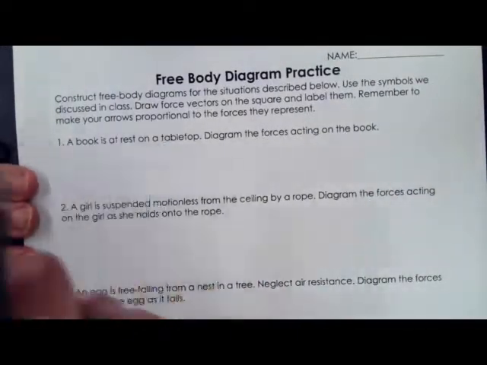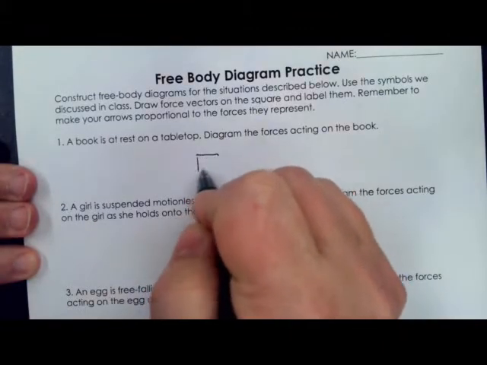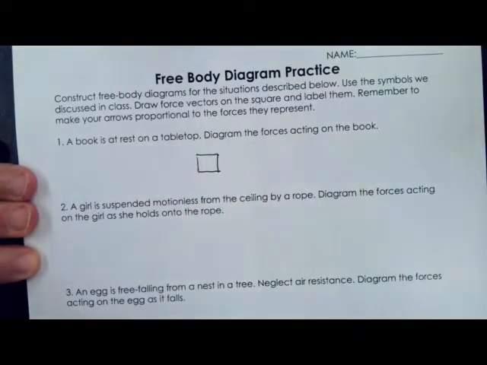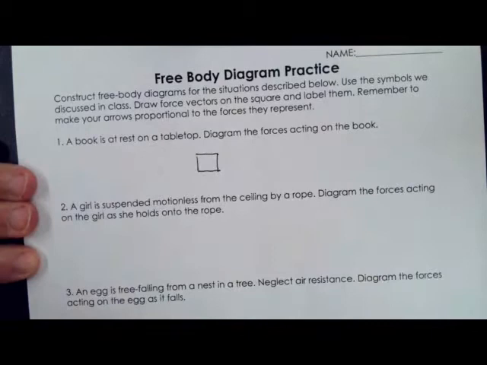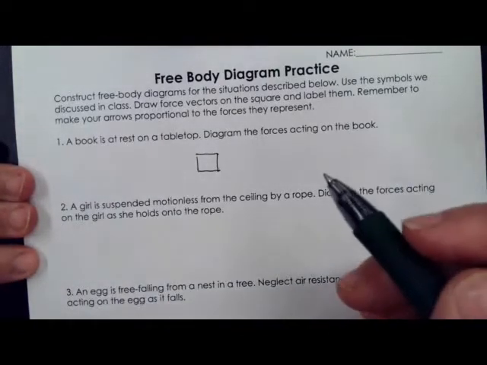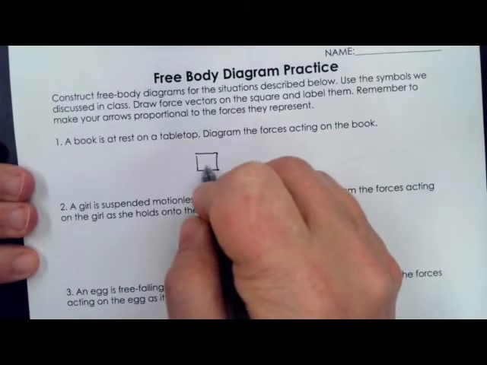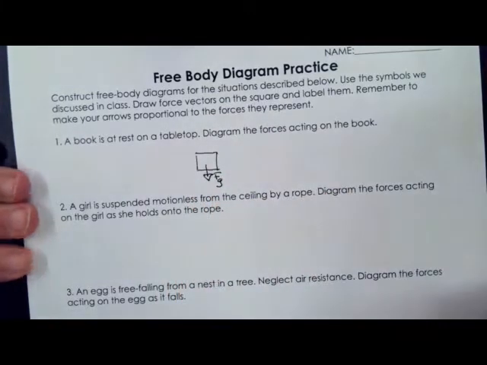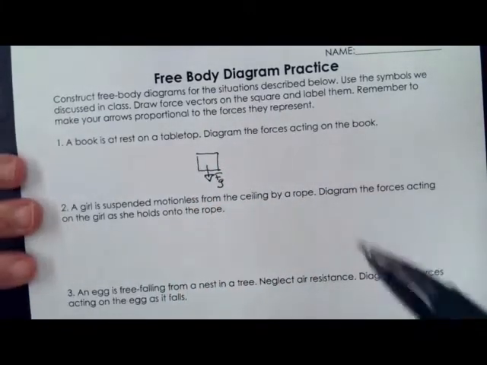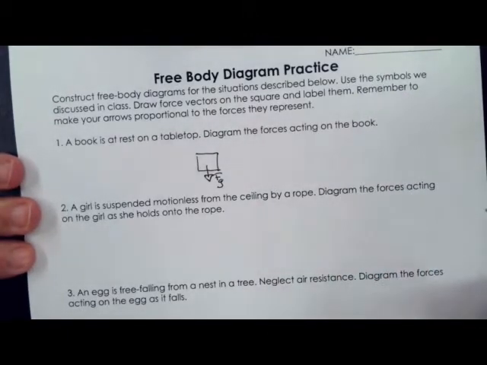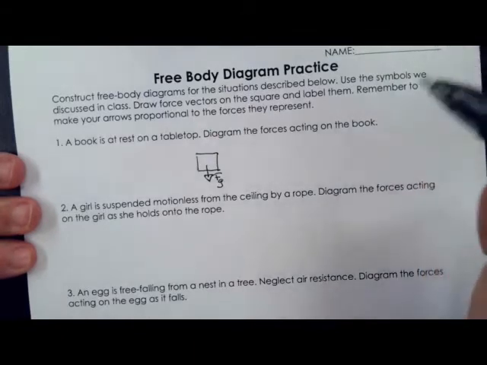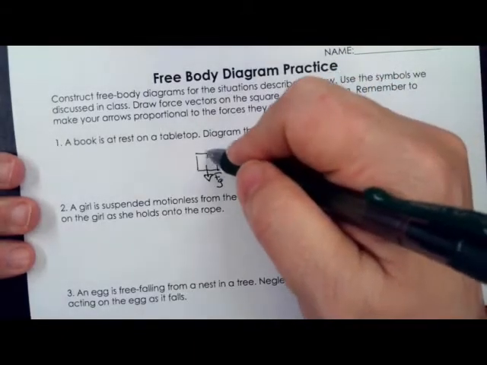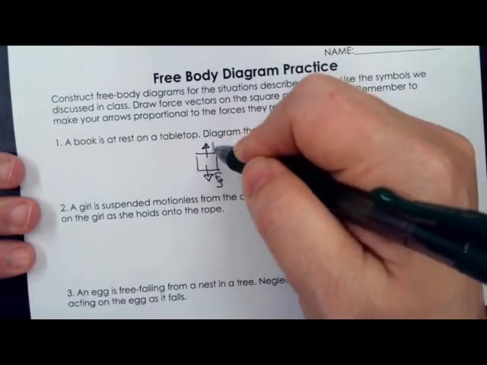A book is at rest on the table. Hey, look, here's our book. It's a square. We need to diagram the forces acting on it. Well, if it's on the earth somewhere, it must have the force of gravity acting on it, and so we represent that as a capital F with a little g. And because it's not falling through the tabletop, it must have a support force acting on it, and that would be in the opposite direction.